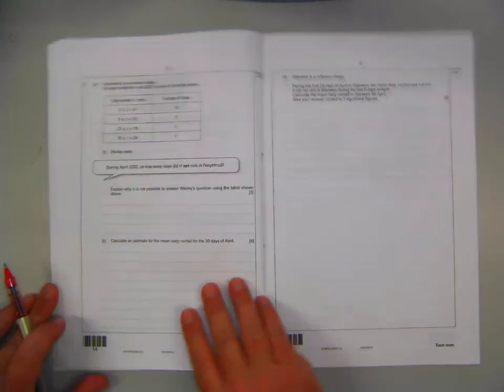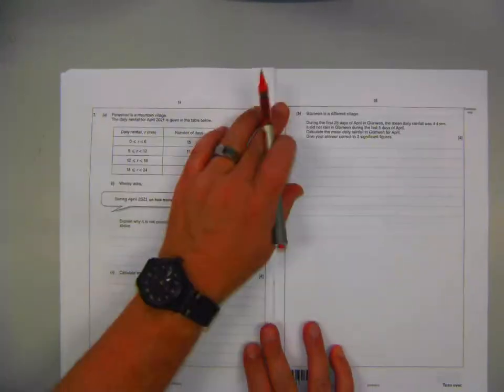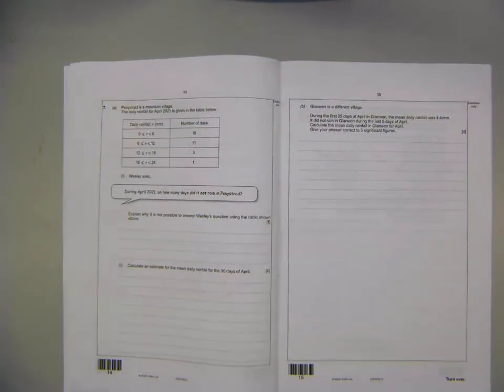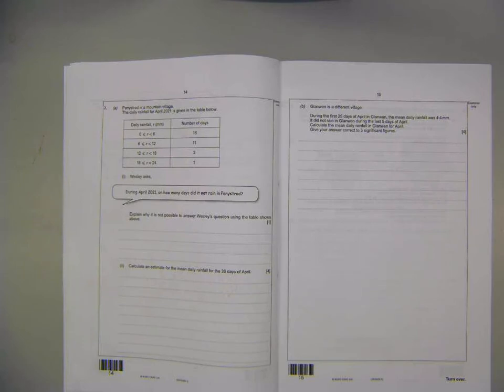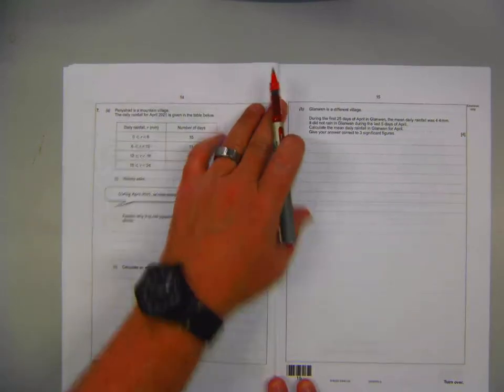Okay, question 7. Boys, I want to get through this. Guys? Okay, I don't want to be talking loud. My voice is a bit shredded today. Tom? Thanks. Okay, number 7.